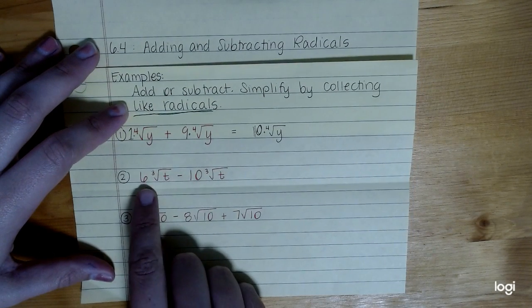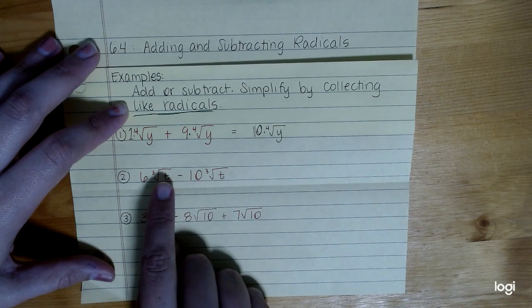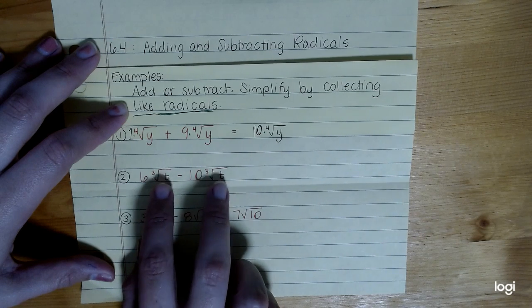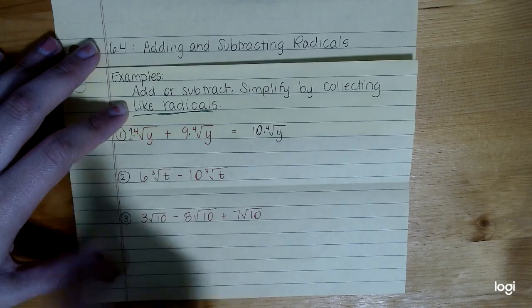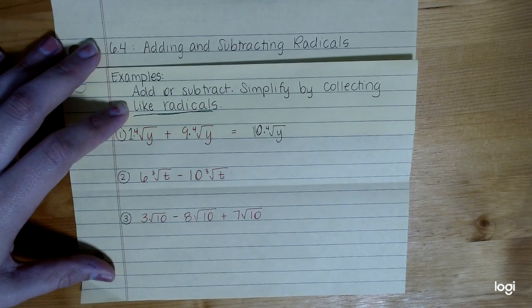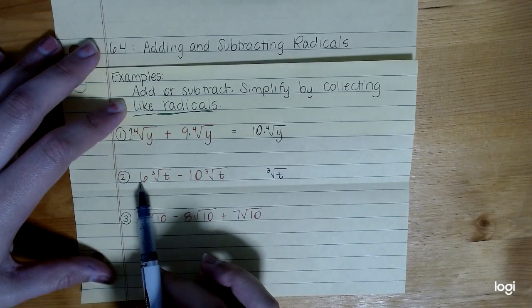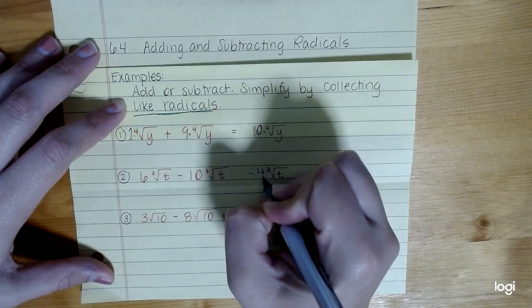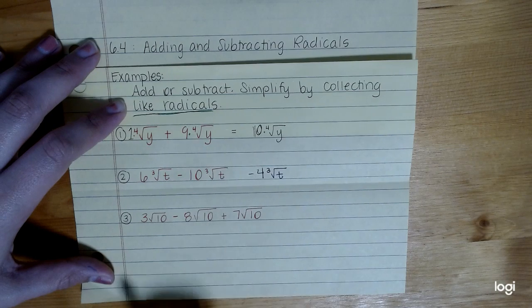All right, we can do the same thing with our subtraction. So if, I read this as 6 cube roots of t minus 10 cube roots of t. So both of these radicals are dealing with cube root of t, so that makes them like radicals. So then I'm just going to do the subtraction with their coefficients. So my final answer is going to be something cube root of t, and it will be negative 4 cube roots of t, because 6 minus 10 is negative 4. And that's perfectly acceptable for that coefficient there on our radical notation to be positive or negative.